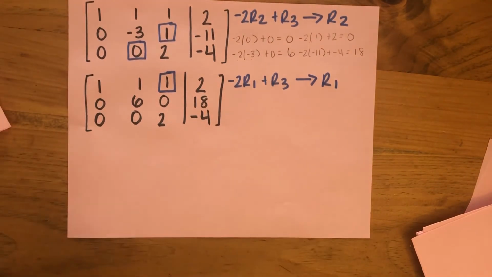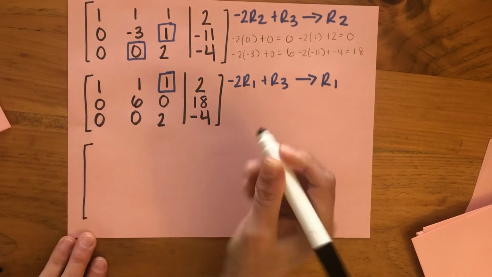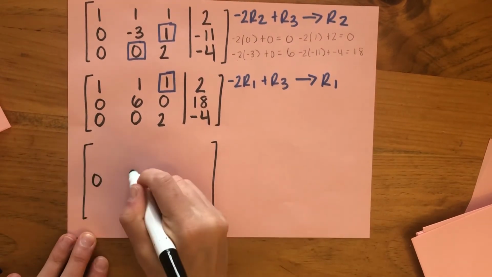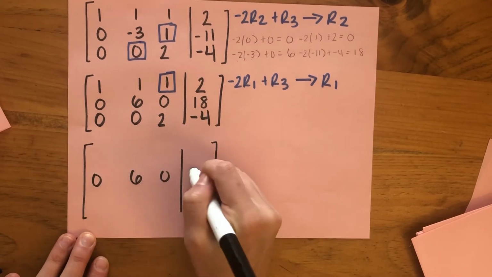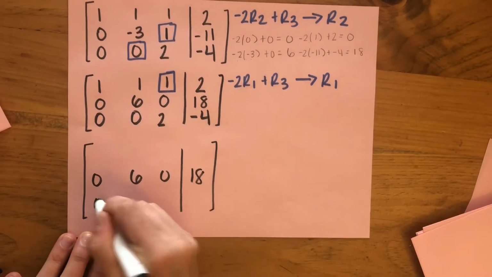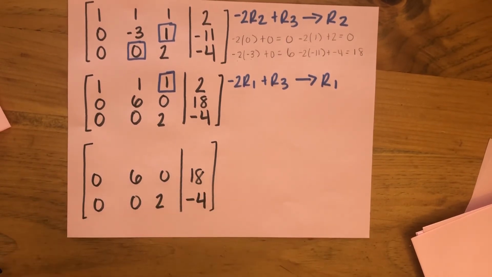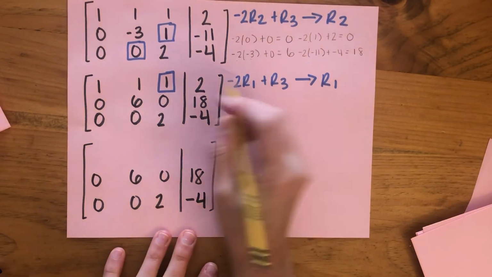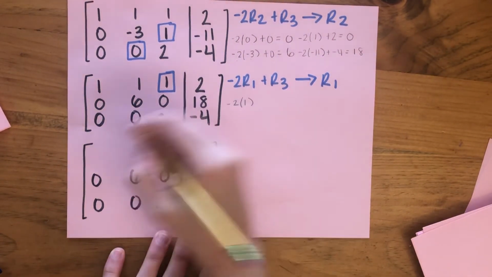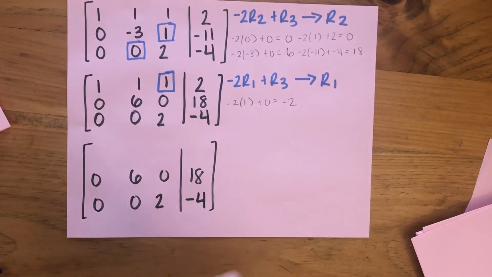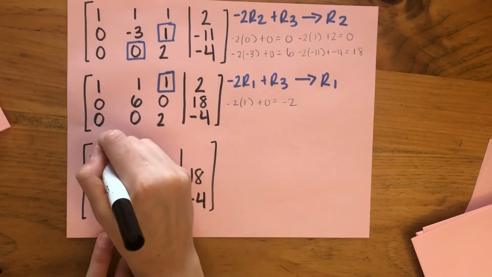So, we write our matrix. Row 1 is the only one that's changing, so I keep 0, 6, 0, 18, 0, 0, 2, -4. And now we do our math. So -2 times row 1 plus 0. That's going to be -2. So this entry changes to -2.